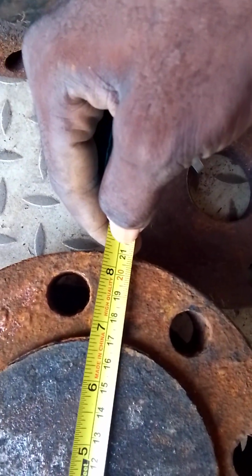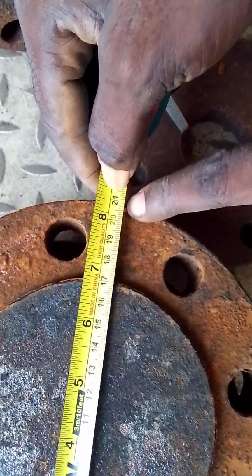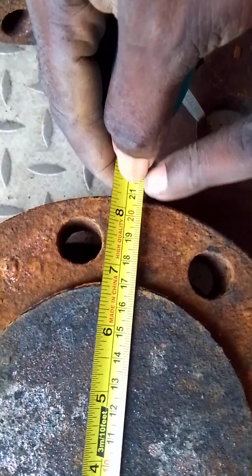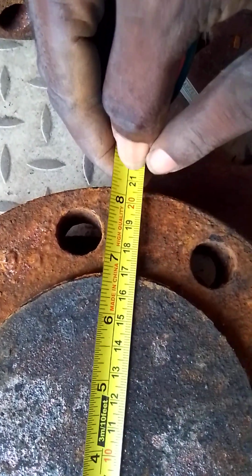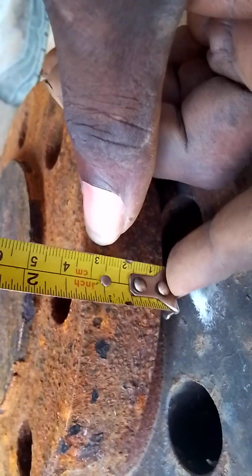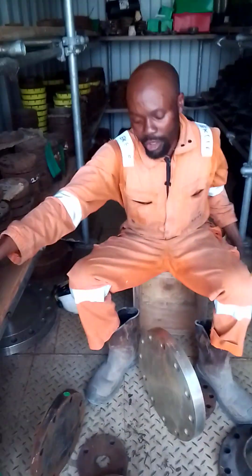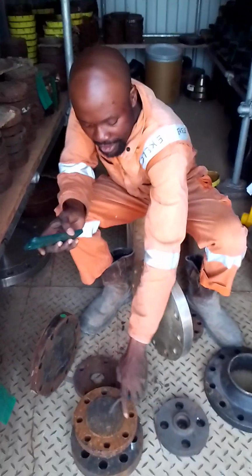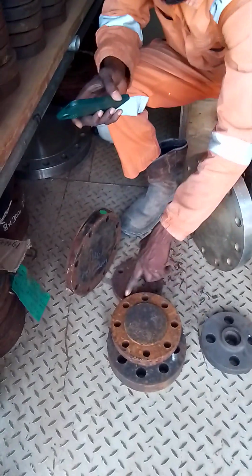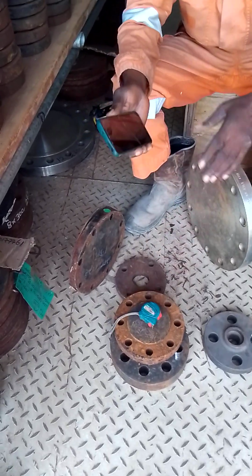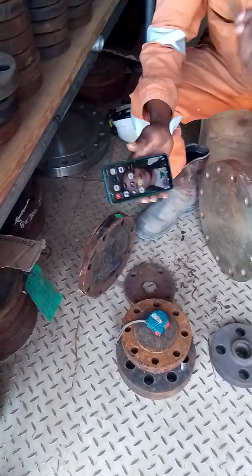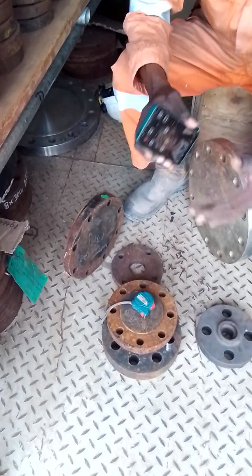The outer diameter of this flange, end to end, is 210 mm. Look at it, 210 mm. Then you measure the thickness of the flange. The thickness of the flange is, you can see, 30 mm. Then you have that information in your brain. Also, count the number of holes on this flange. 1, 2, 3, 4, 5, 6, 7, 8. 8 holes. This is the information you have before you go using your pipe data app.